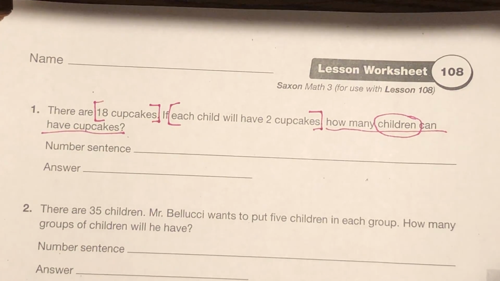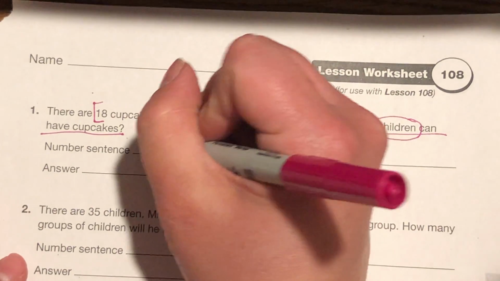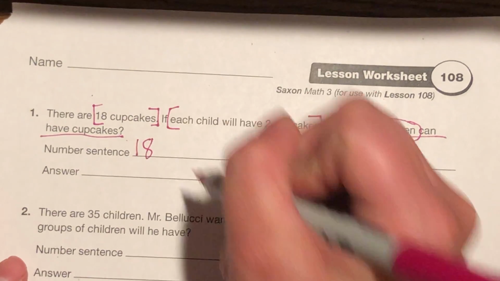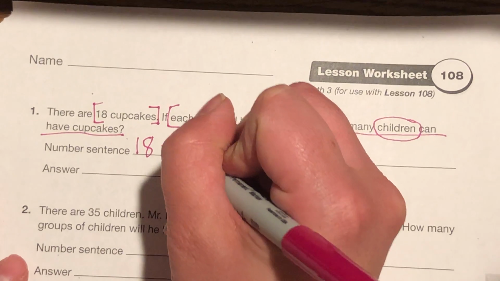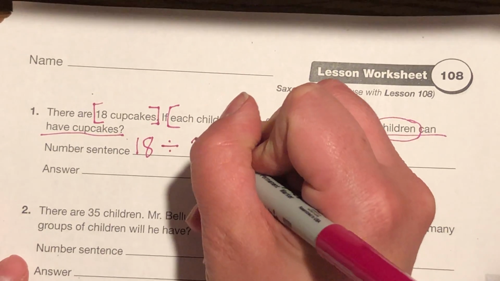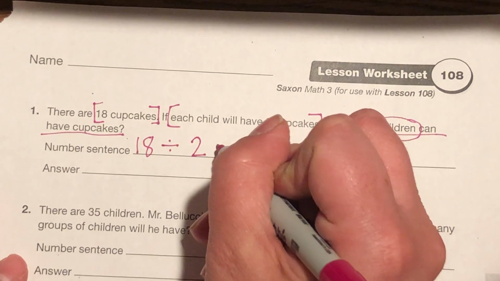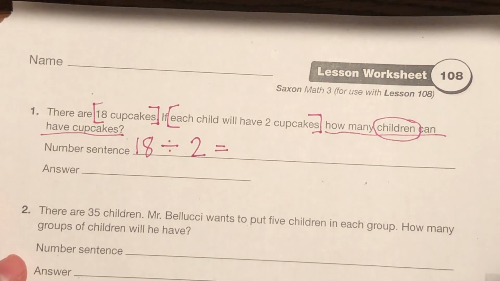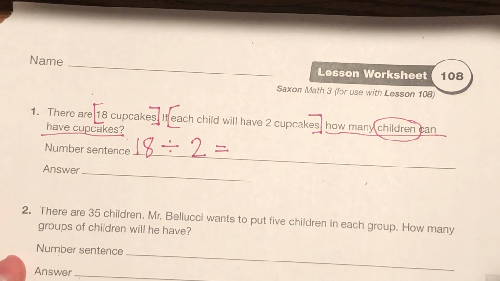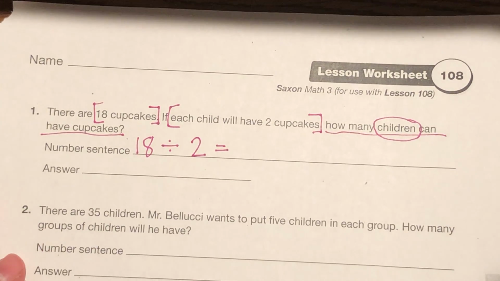So what is this going to look like? Well, I have 18, and I'm going to divide that into 2 and see how many children that equals. Okay, so 18 divided by 2, what would that be? Think about your doubles.